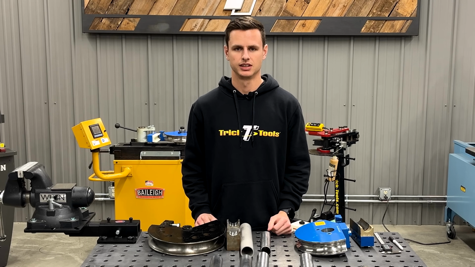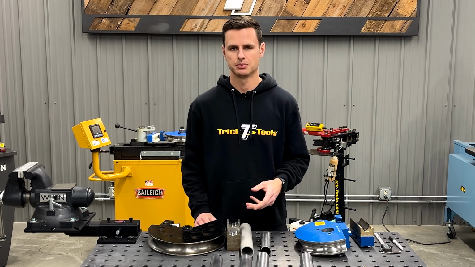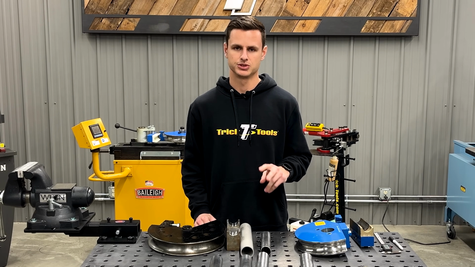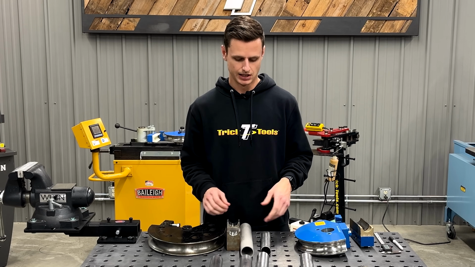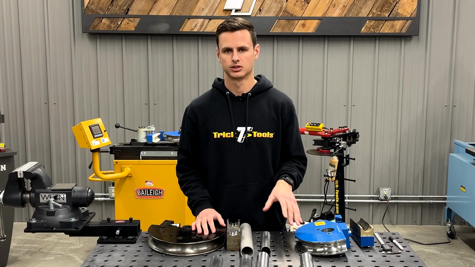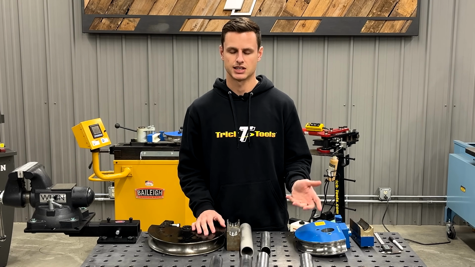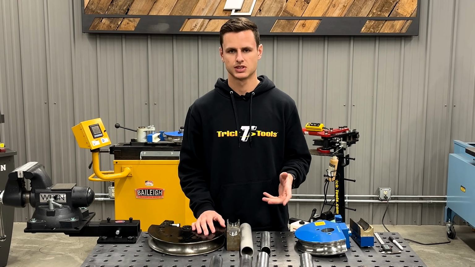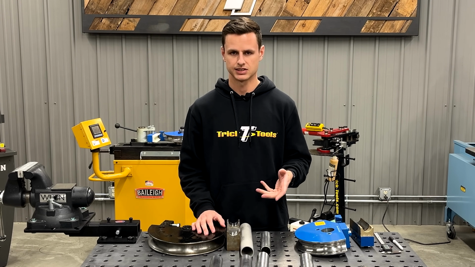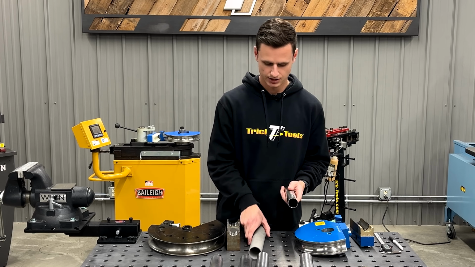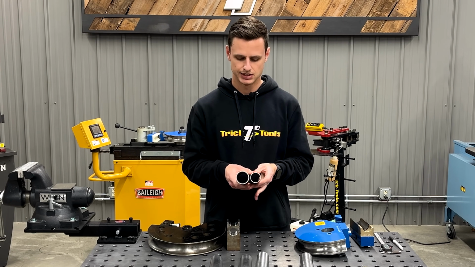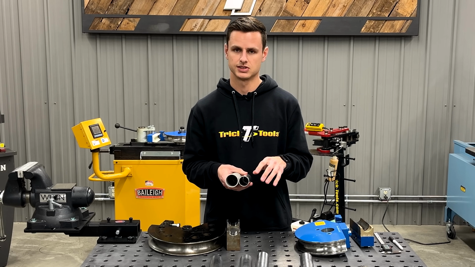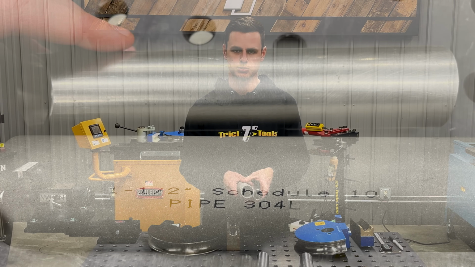So number one is understanding the difference between tubing and pipe. A lot of people use those two terms interchangeably when in reality they are two very different things. Tubing is commonly used for structural applications like roll cages or chassis fabrication, whereas pipe is commonly used to flow liquid or gases through them. So in front of me here, I have a 1.5 inch tube and a 1.5 inch pipe. As you can see, they're very different as far as the OD, or the outside diameter, goes.